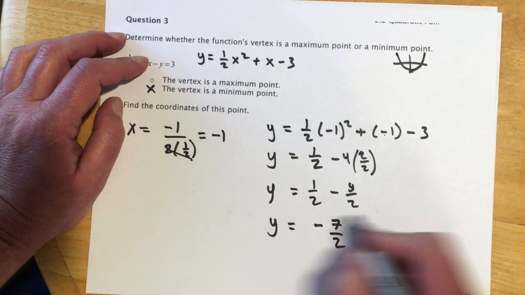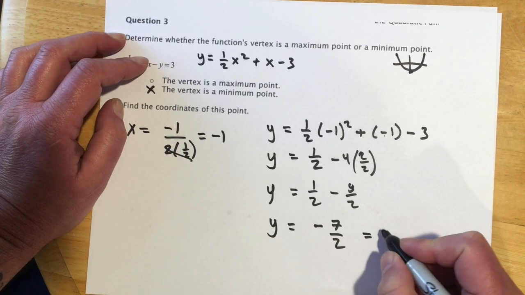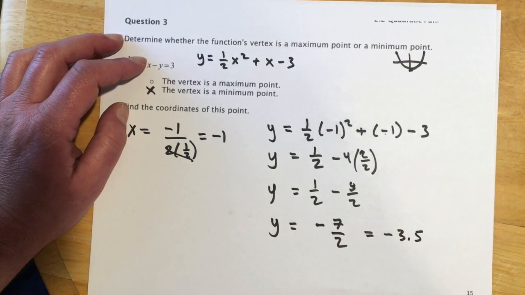So the vertex on this one, and for graphing, it might be easier to think of it as the decimal. Usually the computer likes the fraction though, but we can think of it as negative 3.5 also.